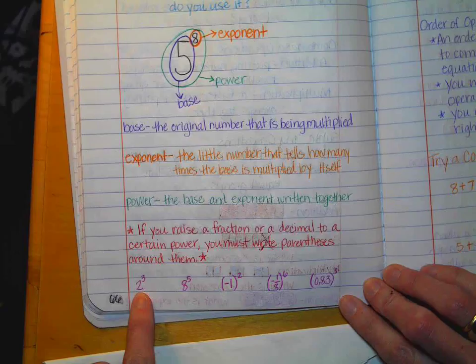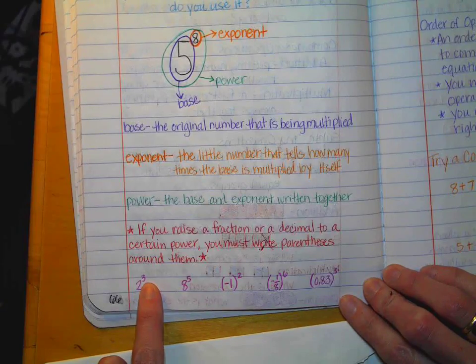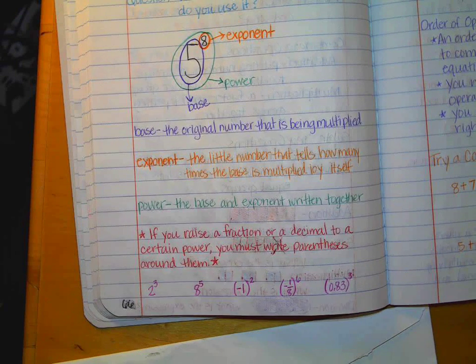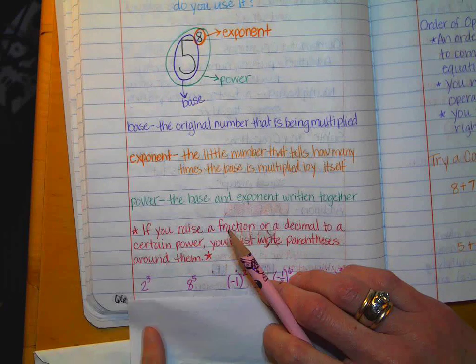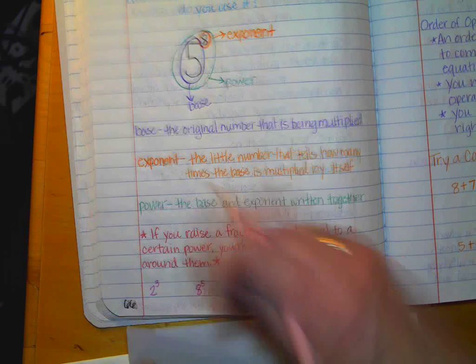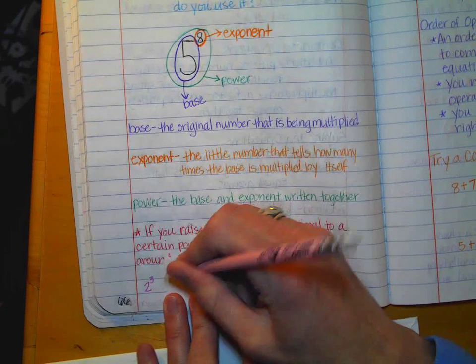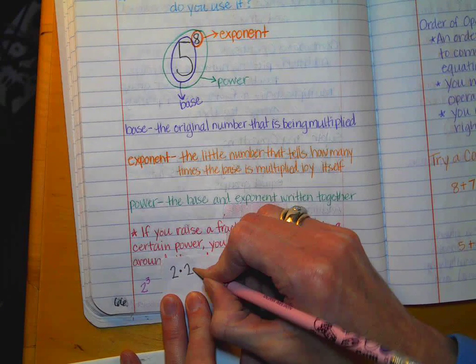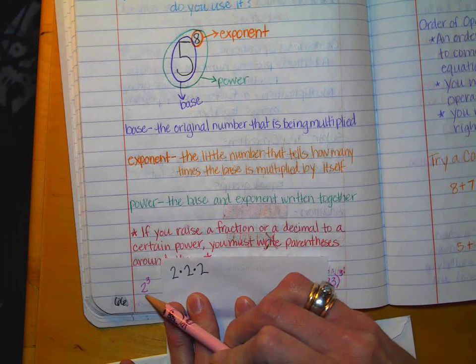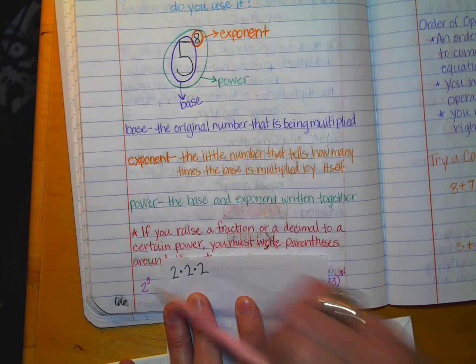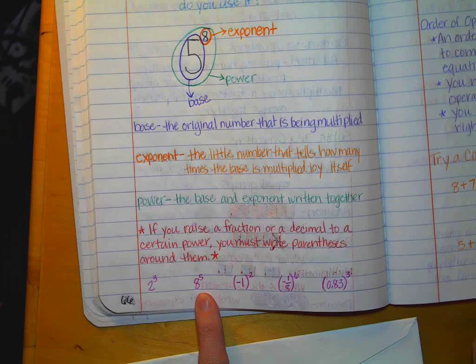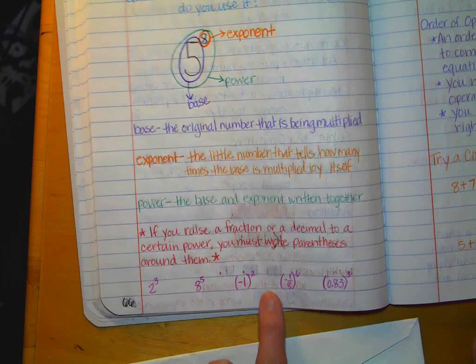This says the base is 2, and we're supposed to raise it to the third power. So it's 2 to the third power, or another name for that would be 2 cubed. What 2 cubed means is you take the base, which happens to be 2, and you multiply it by itself so that you have done that 3 times. So 2 to the third power, or 2 cubed, means 2 times 2 times 2. I want you to try the next one on your own.